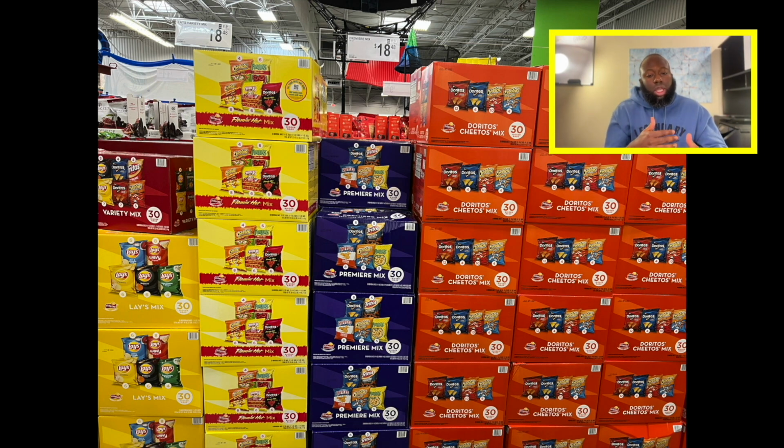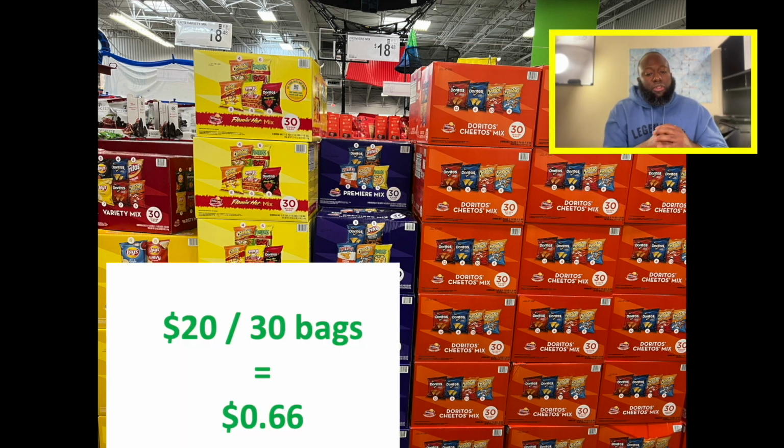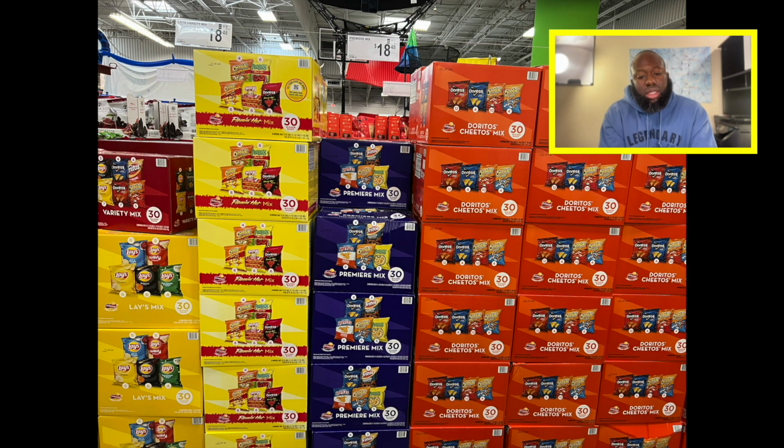So using the formula that we always use, which is an easy formula, if you take 30, because there's 30 bags, and you divide it into $20, because I took the $18.48 and I rounded it up to 20, you're gonna get 0.66 or 66 cents. So this is basically saying that each bag is worth 66 cents.